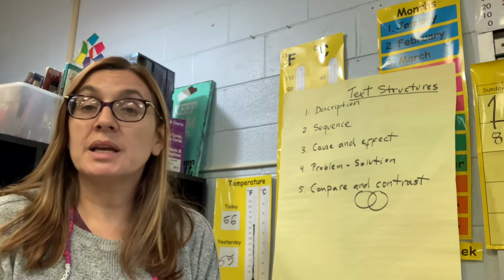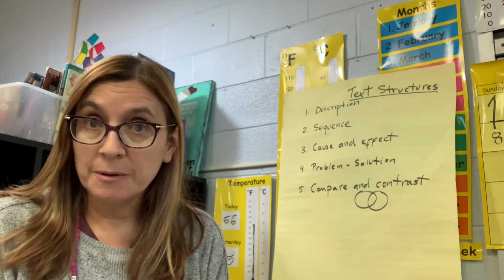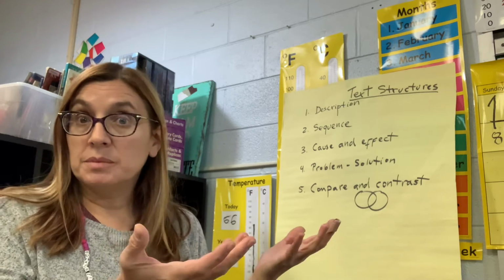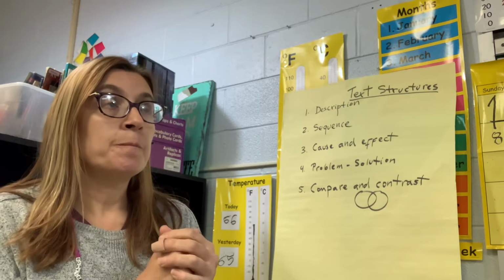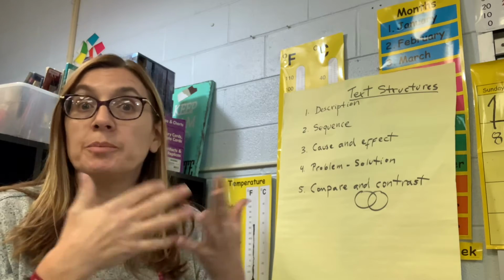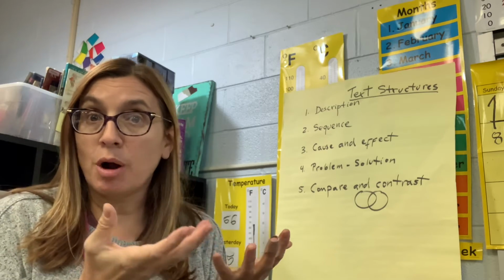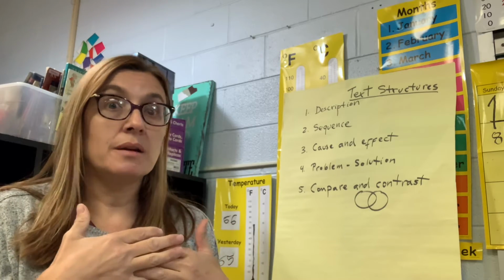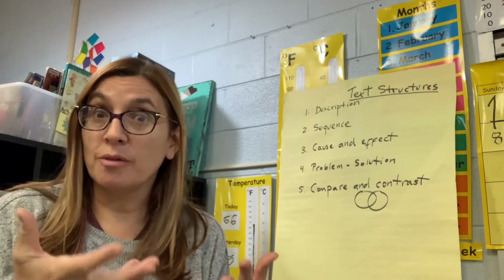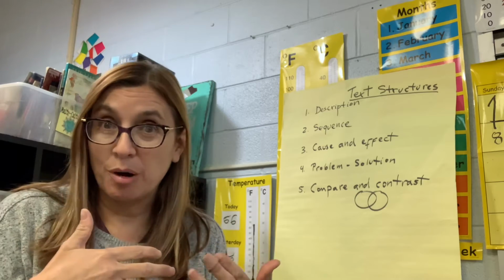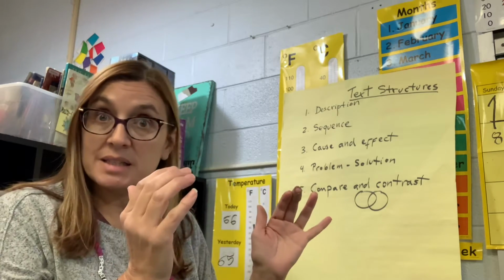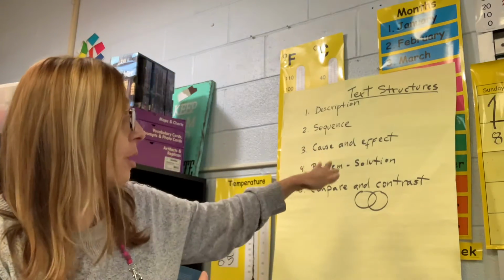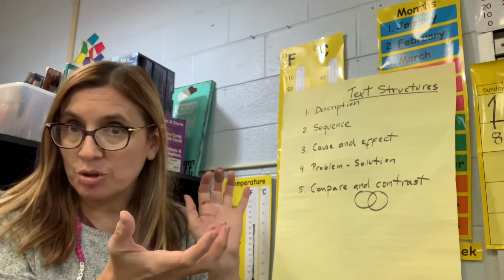So sometimes in a science textbook, they're going to tell you about some problem. Like they might be talking about the ocean, the pollution in the ocean, right? That's a problem, right? And then there might be another chapter where they're telling you about the different ways that people are trying to solve the problem, the solutions for that problem, right? So that text, that reading is organized according to the problem solution structure, right?